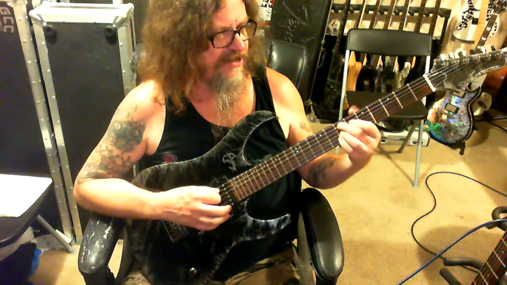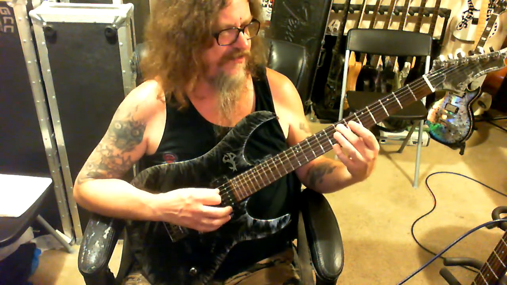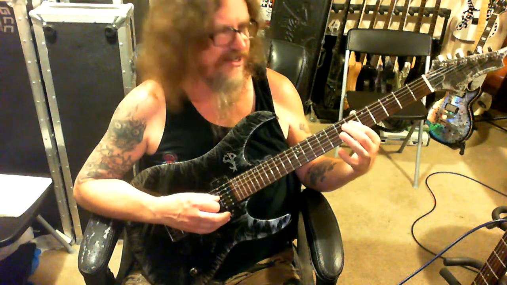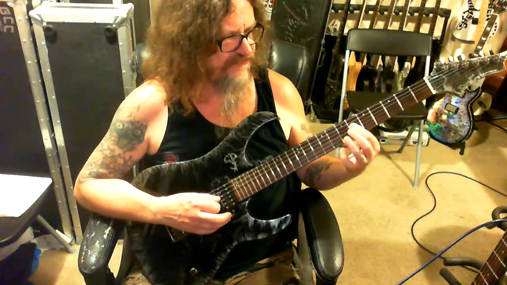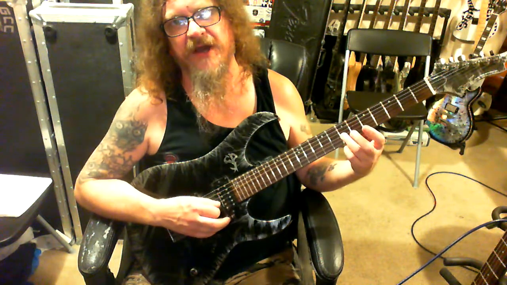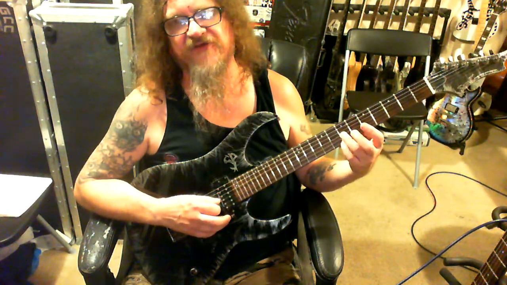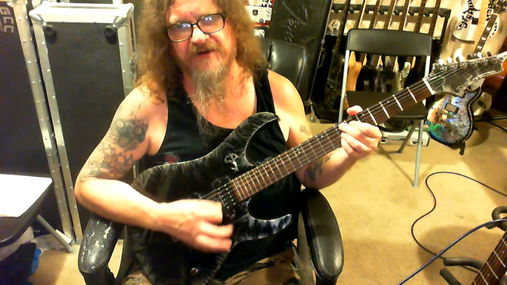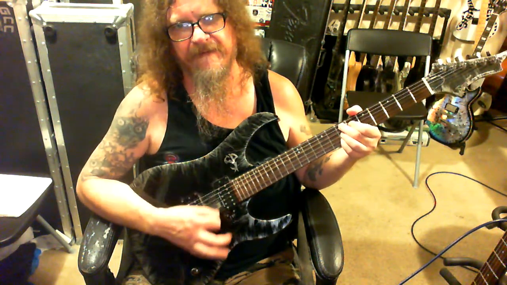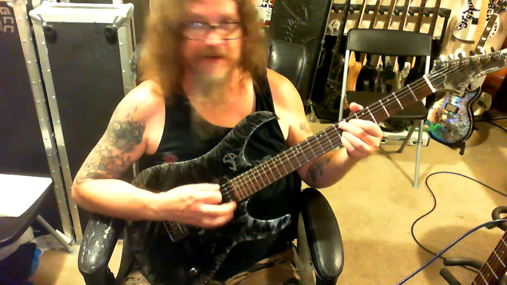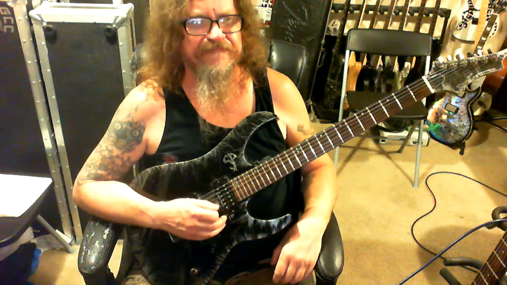So here in this case with an E, I'm on the 7th fret of the A string with my second finger, 6th fret of the D string with my first finger, 7th fret of the G string with my third finger, and 7th fret of the B string with my fourth finger. So that would be E9.